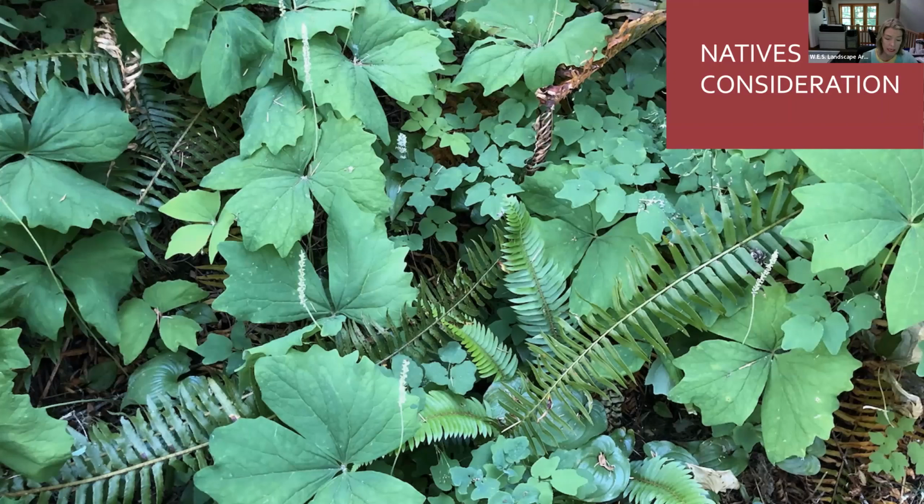And Cowlitz County has a noxious weed control board. And if you go on the Cowlitz County website, you can find this. And Gary talks about it in the Master Gardener class too. It's covered. It's just really important that we are not planting invasive plants.